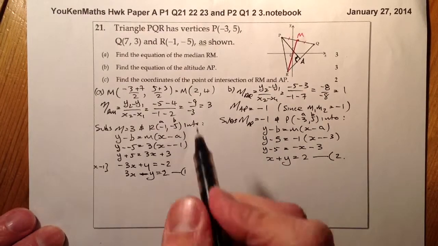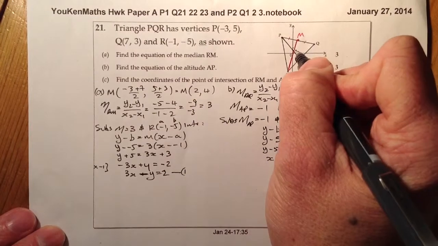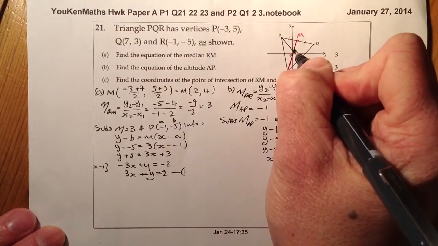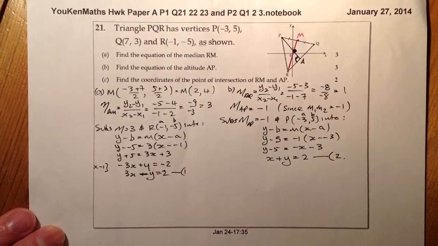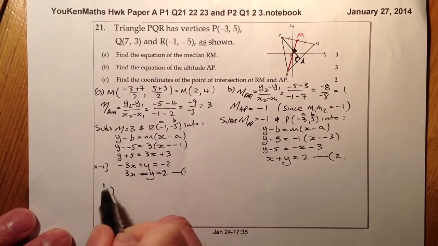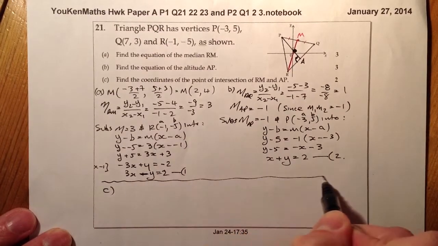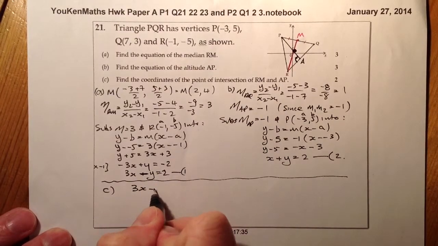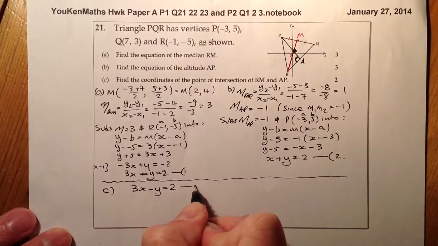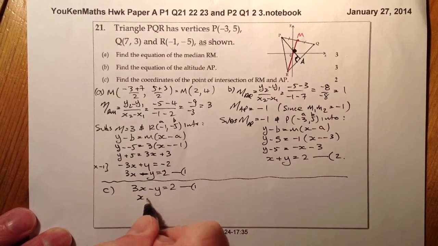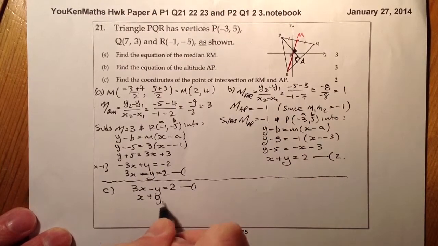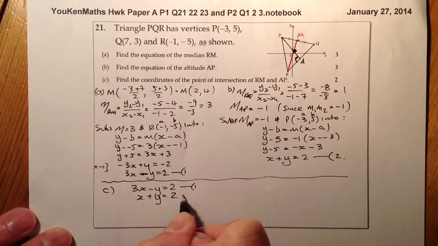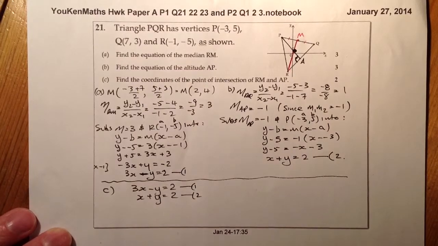Okay, from there I'm going to go on and I'm going to find the point of intersection. So the point of intersection is this point here that I'm interested in. Right, so let's go for part C. Okay, I'll just split that there. Right, so I'm going to start with my equations. So I've got 3x minus y equals 2, equation number 1, and I'll just gather that together there. x plus y is equal to 2. So that's my equation number 2 there.